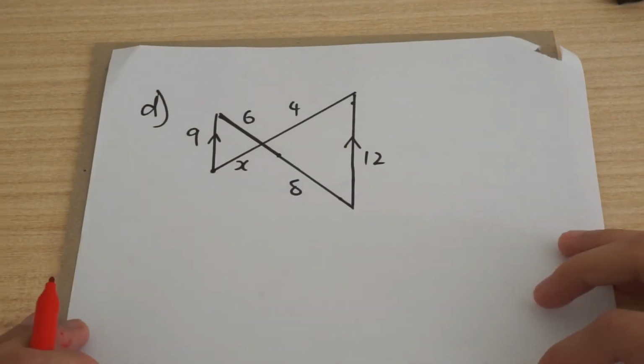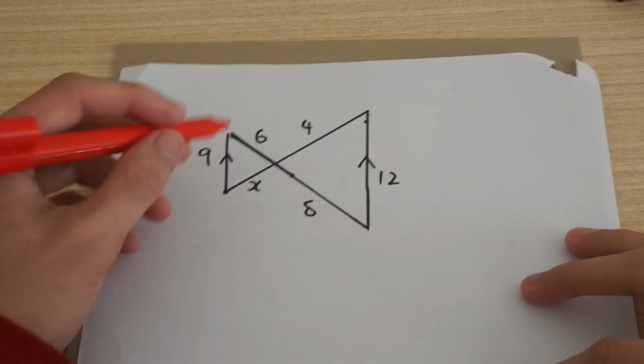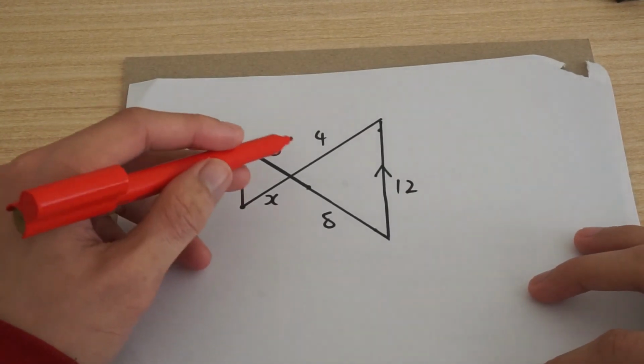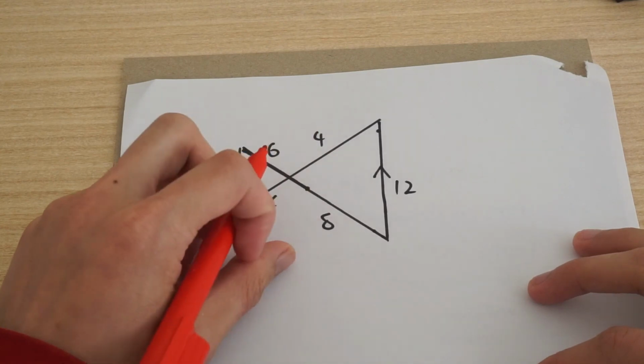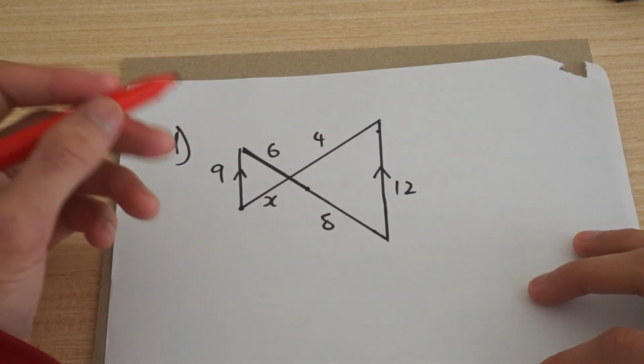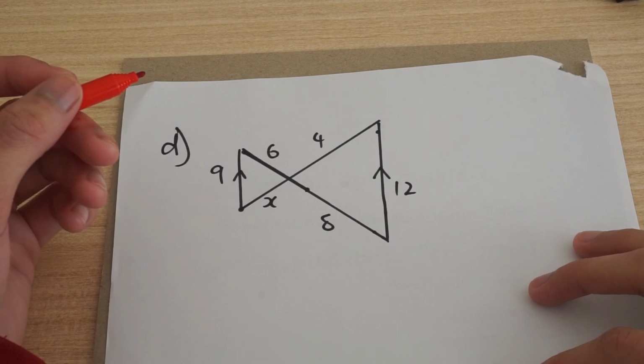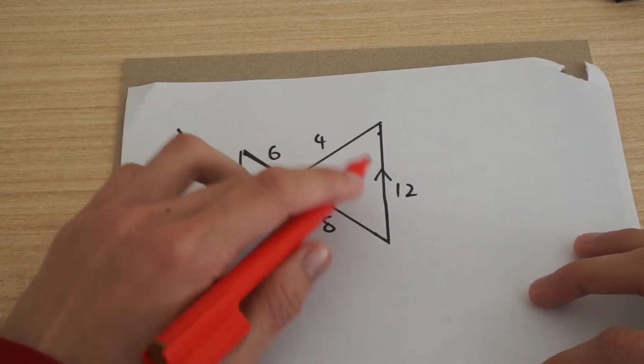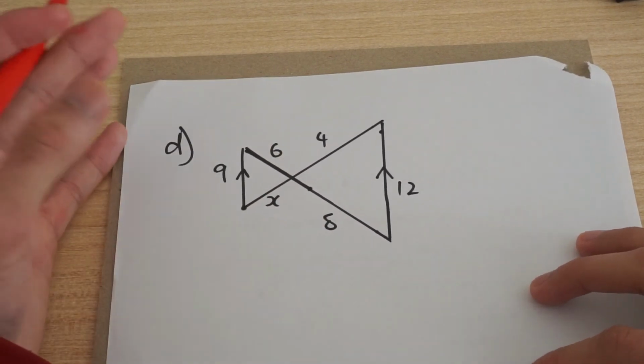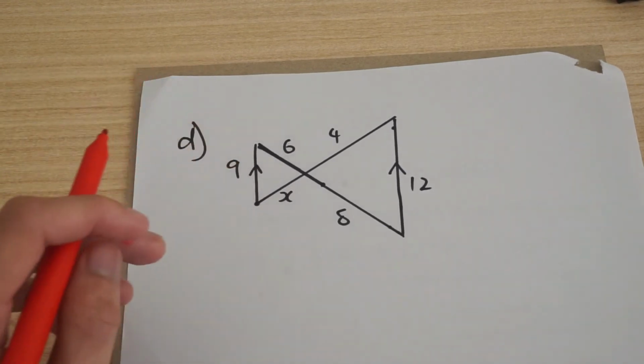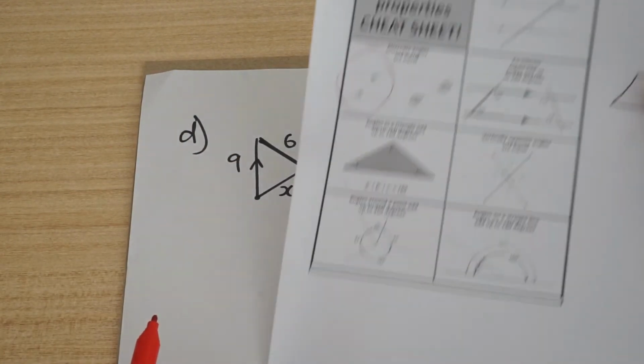Cool. Let's just do one more example. Now sometimes it won't be so straightforward. You can see that you've got 2 triangles here, but it's not that clear which sides are actually matching. So it's important that we just take some time and think about the information we're given. So you've got all these sides here. How do I know which one's matching? Well, you think about it. Go back to your angles cheat sheet.